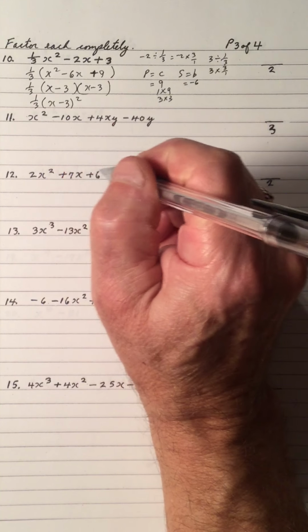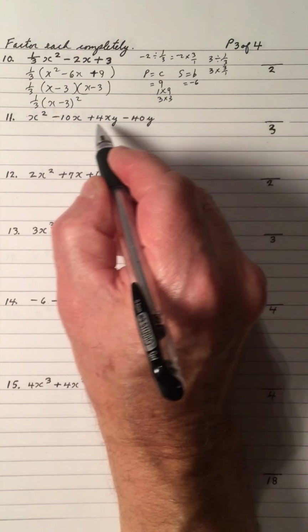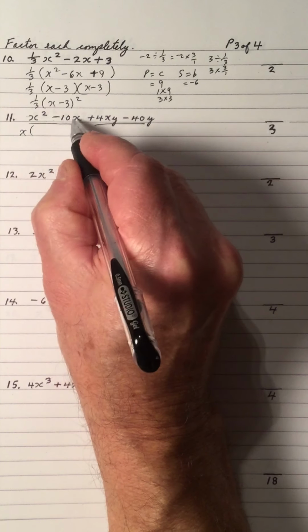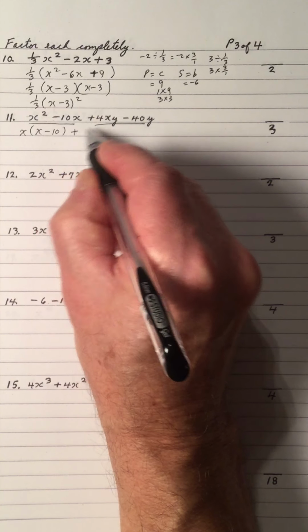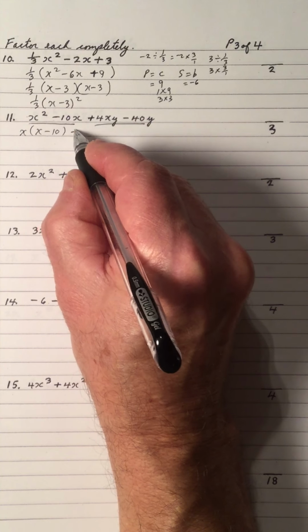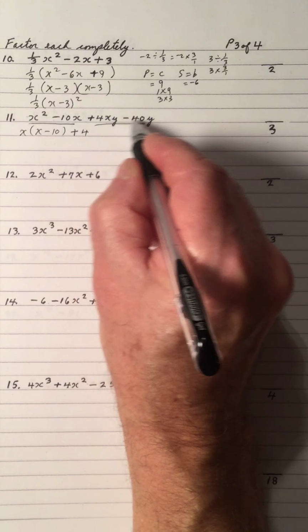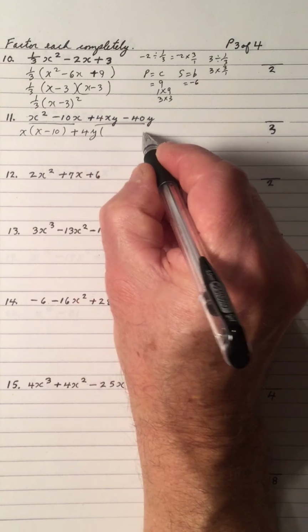Now we'll review factoring 2. We have 4 terms. 4 terms normally means 2 pairs. x is common in the first 2, that's an x minus 10. And we have a plus, whatever that sign is, that's what goes there. And we have 4y. 4 is a GCF factor of 40, and y is in each term, so 4y.